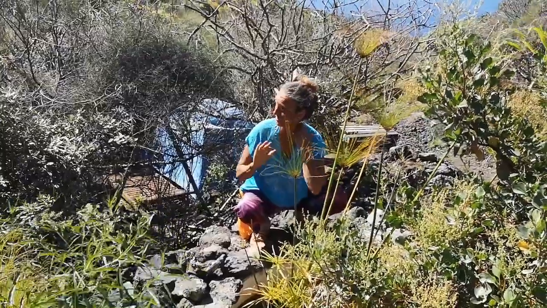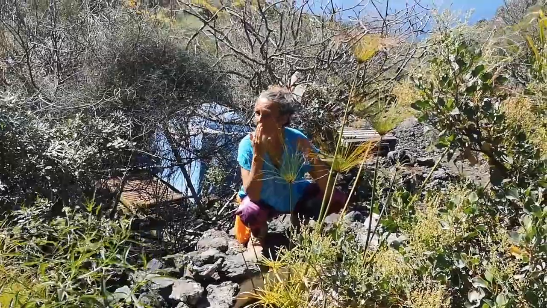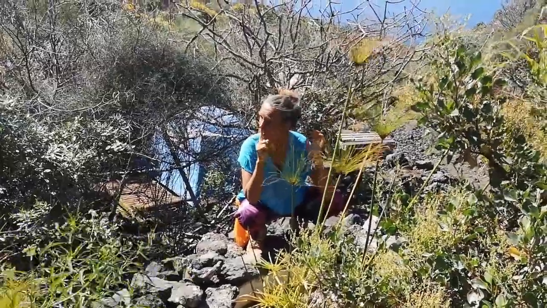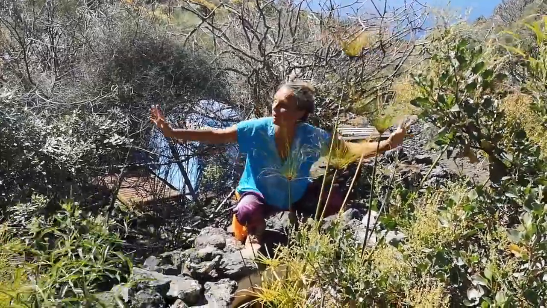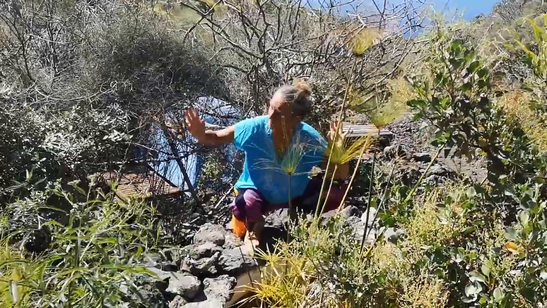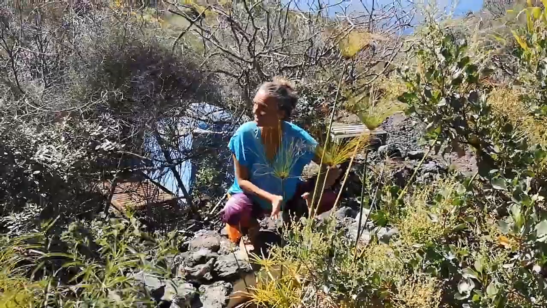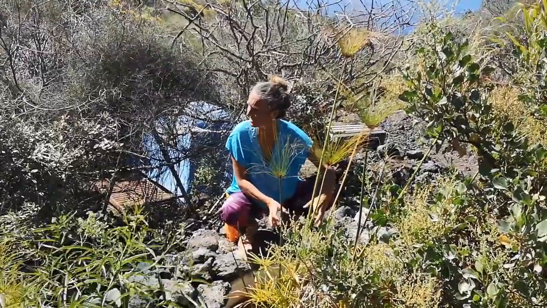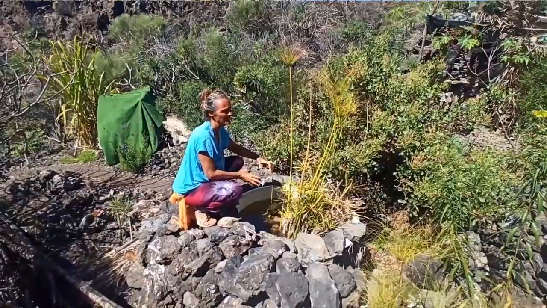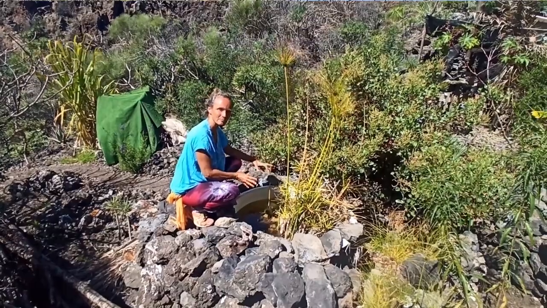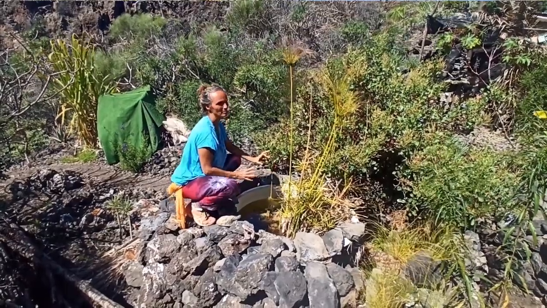Even in this place, the animals can smell the water from far away, and they will come from far away to your place, because they can smell it all the time. This water is stable. All the time there is water, and this is what the animals need, a stable place of water.